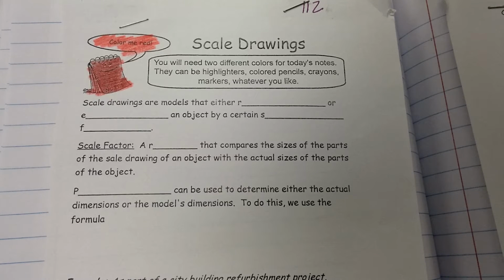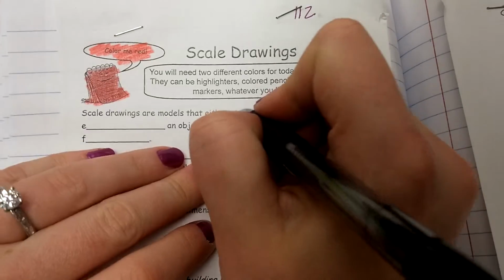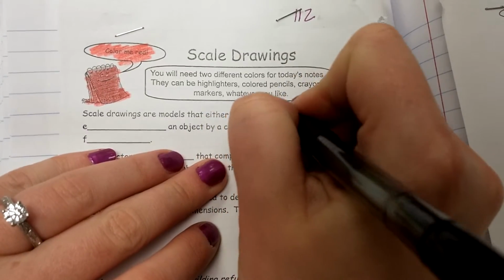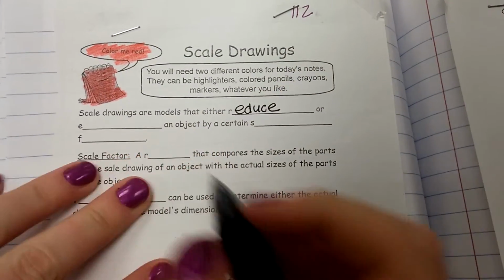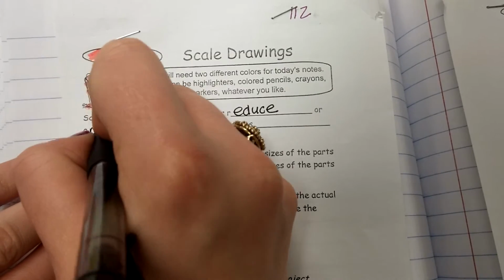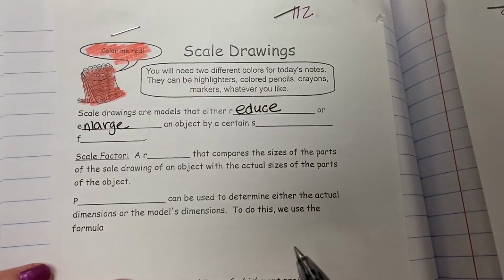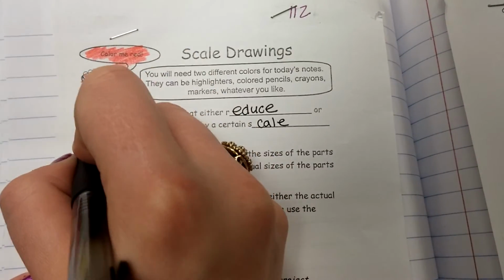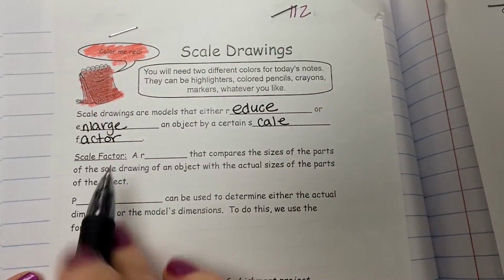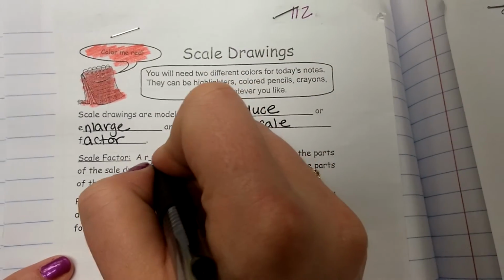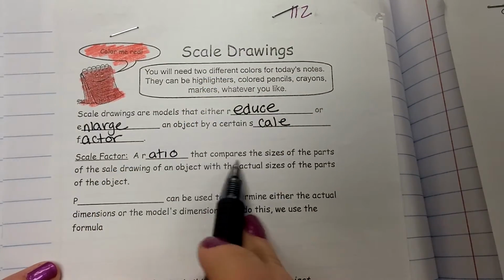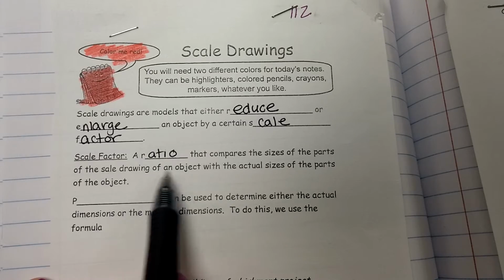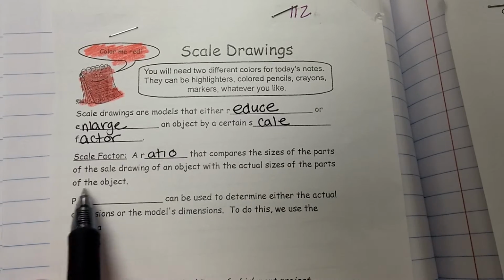All right, scale drawings are models that either reduce, and that means to make smaller, or enlarge an object by a certain scale factor. The scale factor is a ratio that compares the size of the parts of the scale drawing of an object with the actual size of the parts of the object.